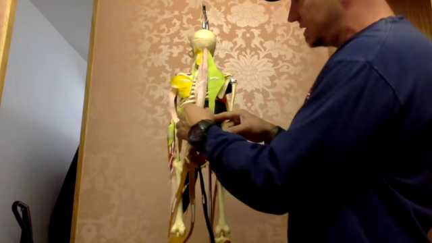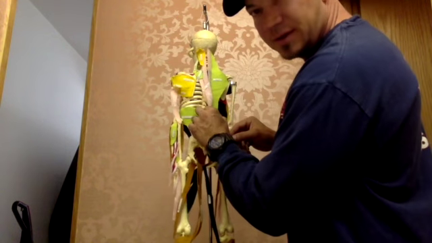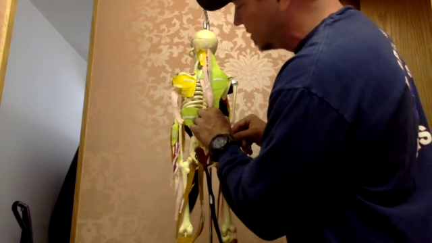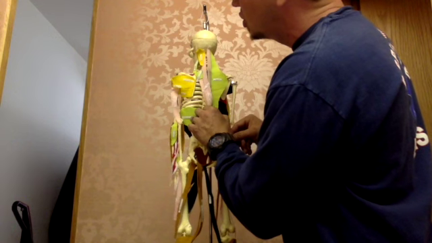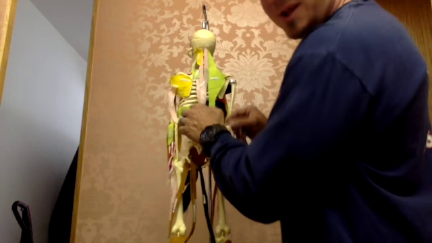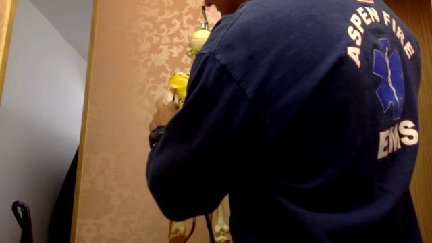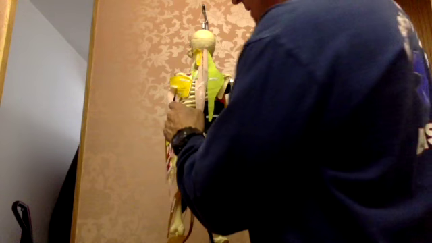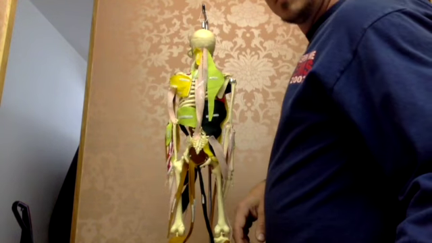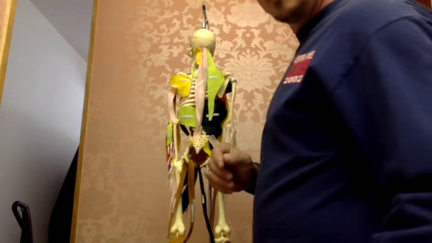The origin is the spinous processes here in the vertebral column. The insertion is on ribs 11 and 12, in between them, underneath on the bottom of each of them.